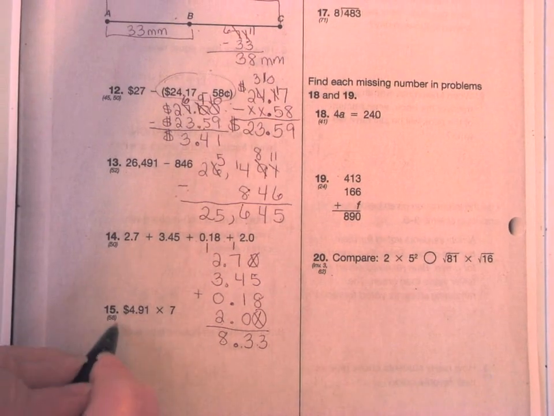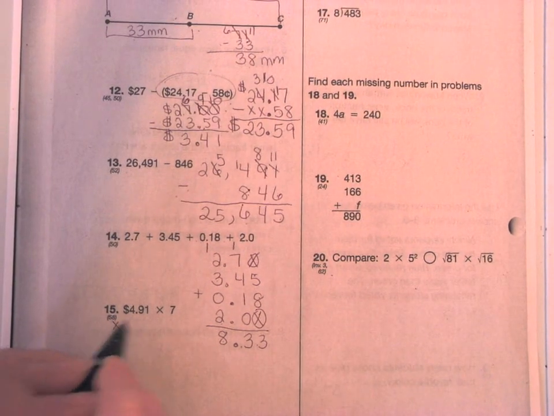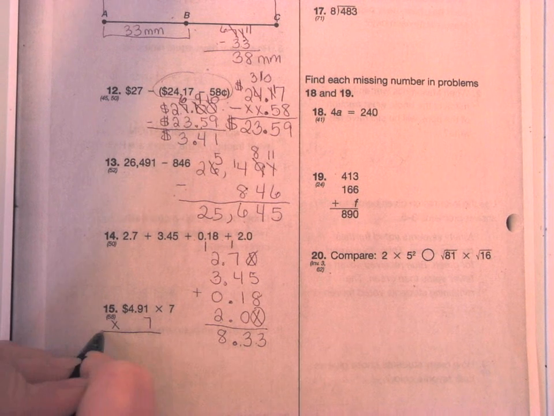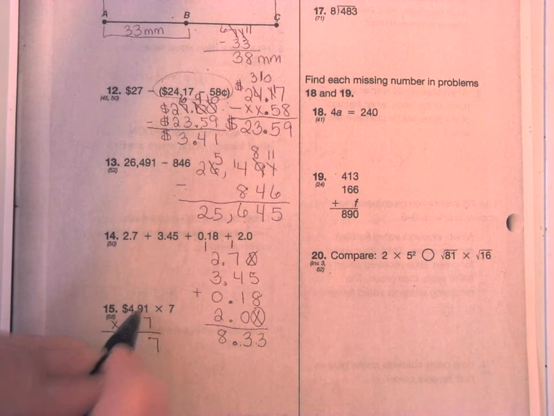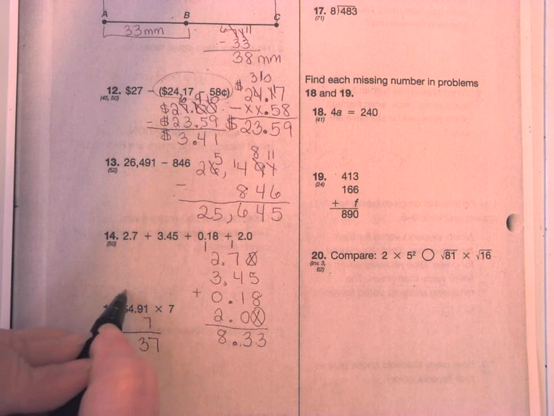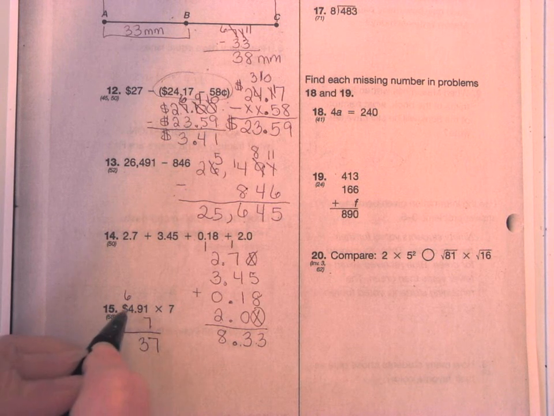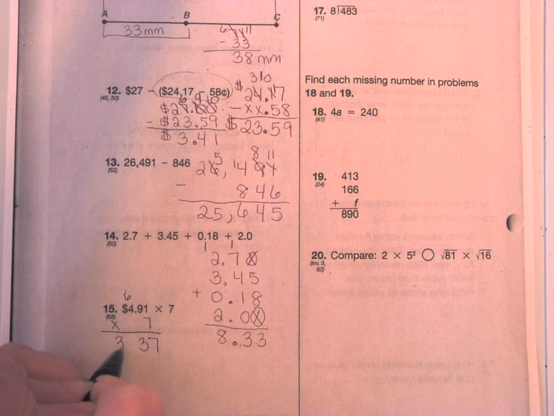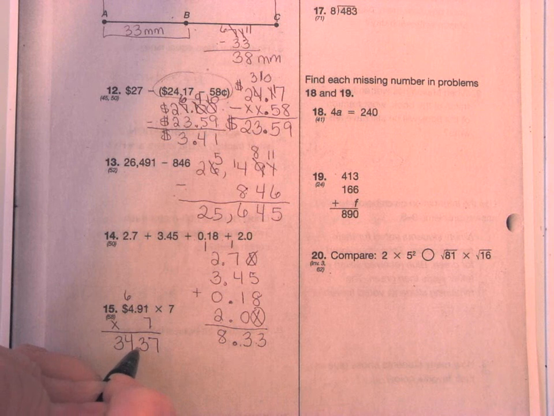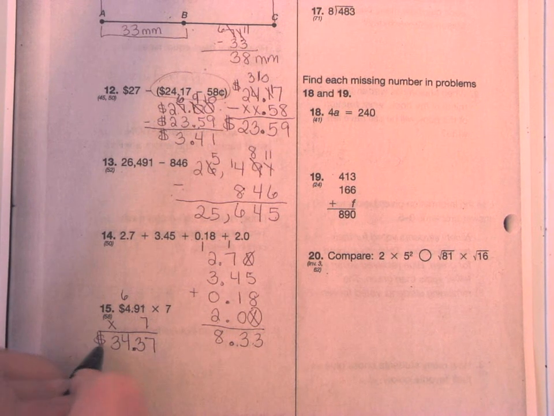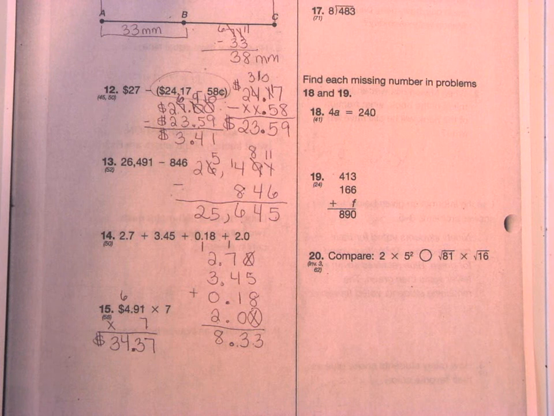We have $4.91 times 7. 7 times 1 is 7. 7 times 9 is 63. Carry that 6. 7 times 4 is 28. 28 and 6 is 34. We have two numbers after the decimal point, so our dollar sign goes into place. So we have $34.37.